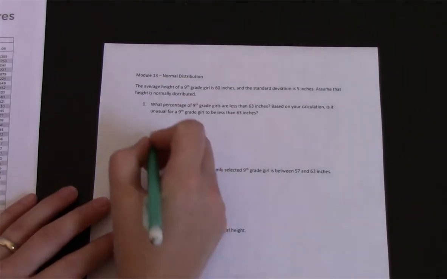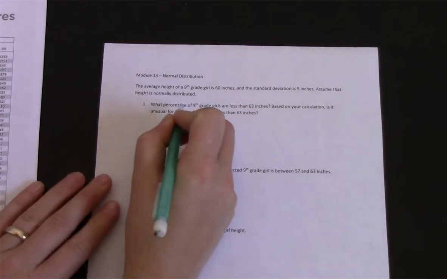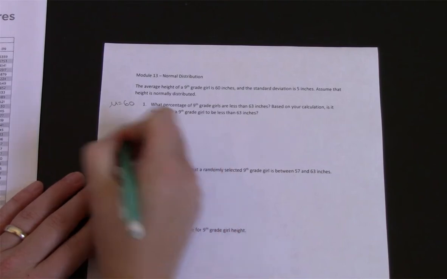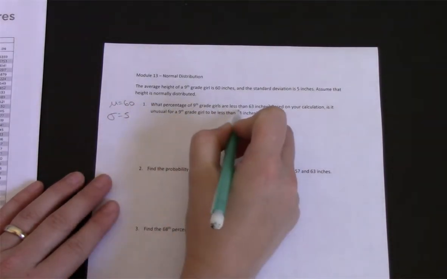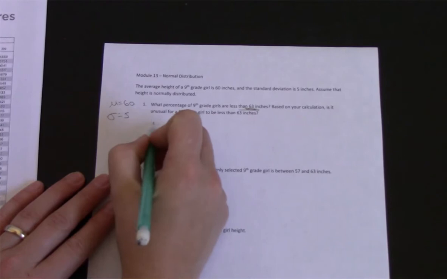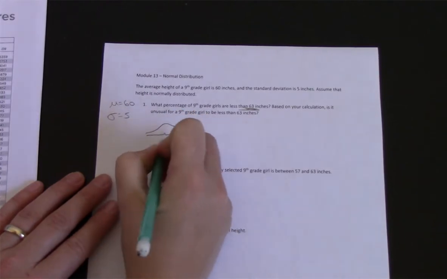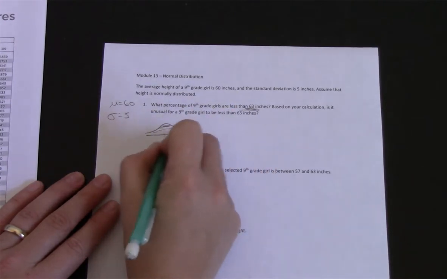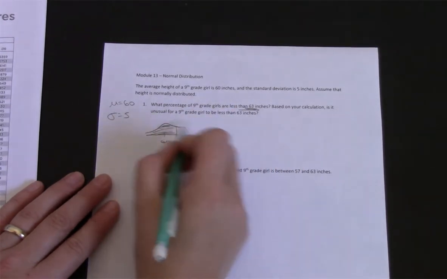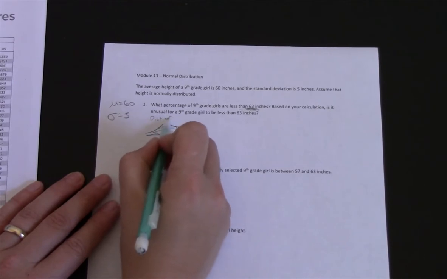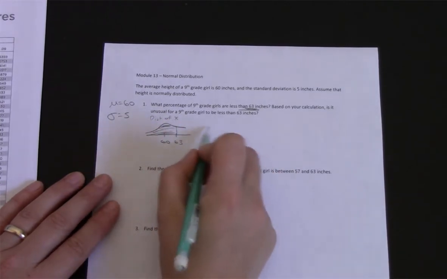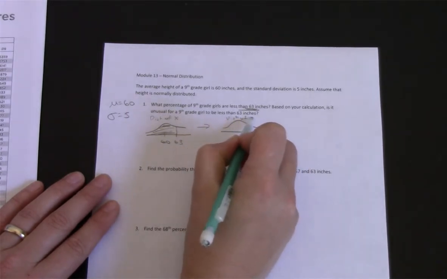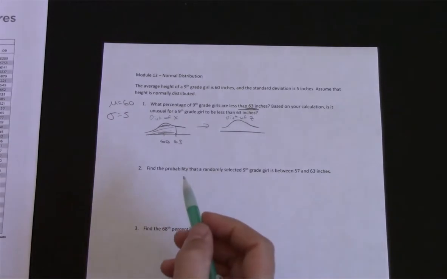Okay, so we know the average is 60 and the standard deviation is 5. What percentage is less than 63 inches? Okay, so here in the center is 60, here's 63, less than 63 is back here. So this is the distribution of x, right, general normal. I need to bring that to the distribution of z, which we have a table for.